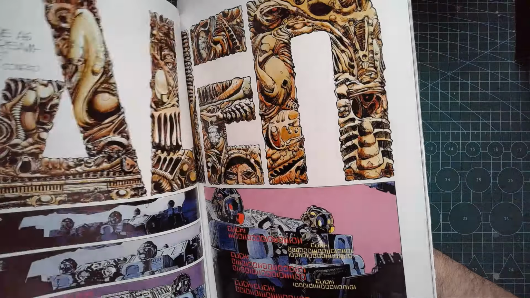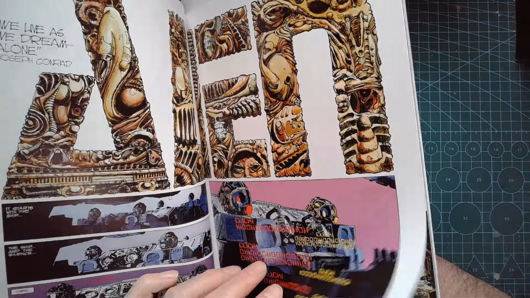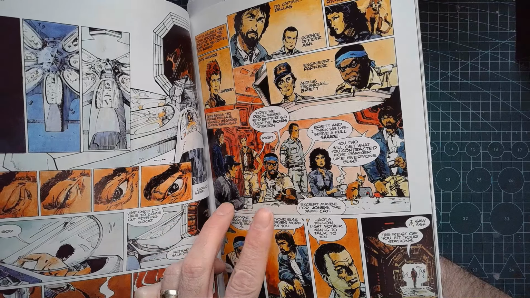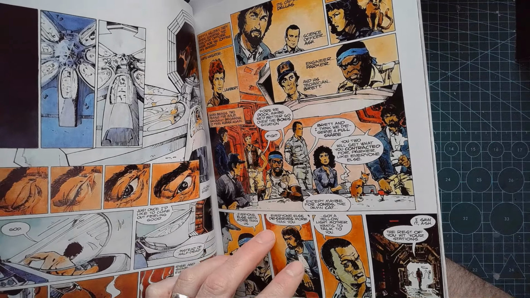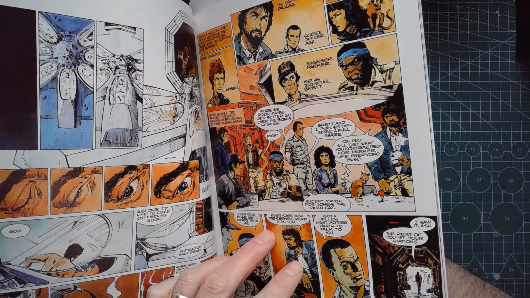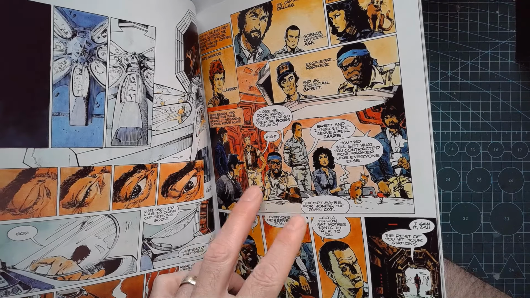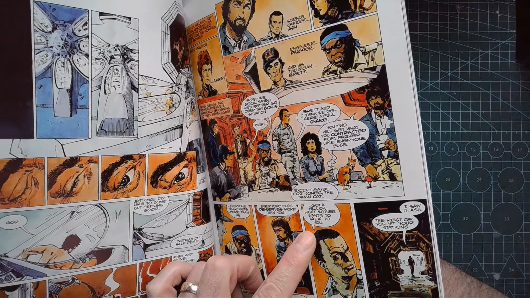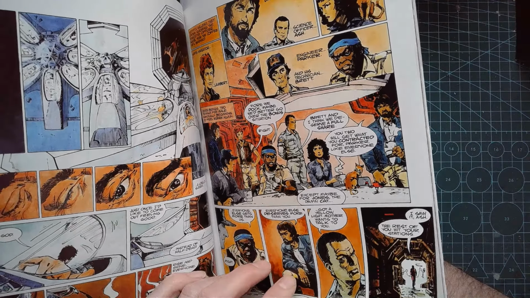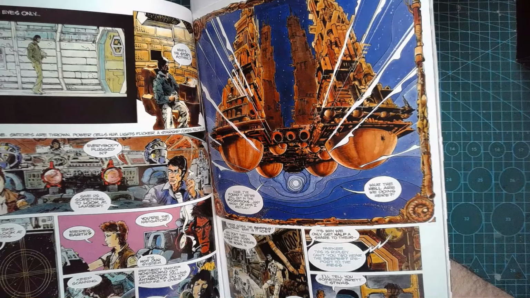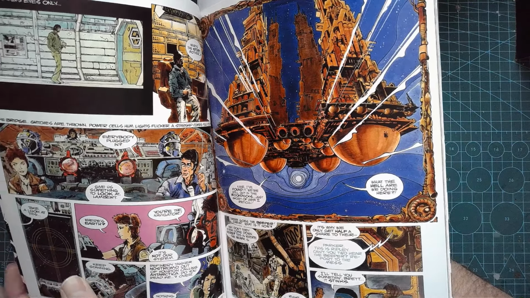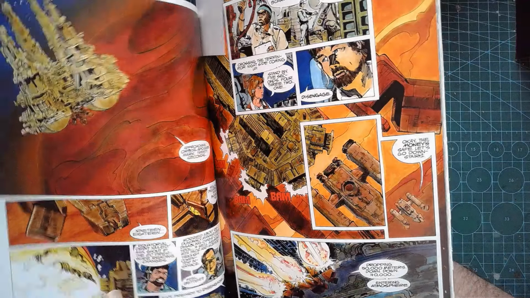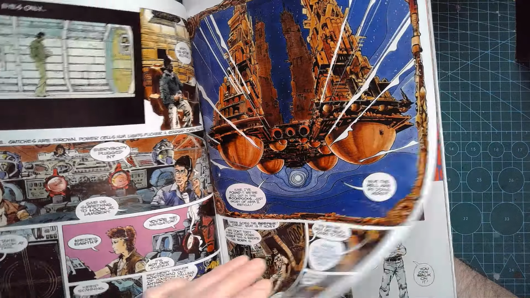If you've never seen the comic book adaptation, this is all redone, recolored from the originals. Reading it, it's obvious that Archie Goodwin had access to a script. It is the script that we know. It is the dialogue we know, but there are variations like here, and there are additions and missing scenes. So I think when Archie Goodwin was writing the script, he had an earlier version of the script. So anyway, here we go.